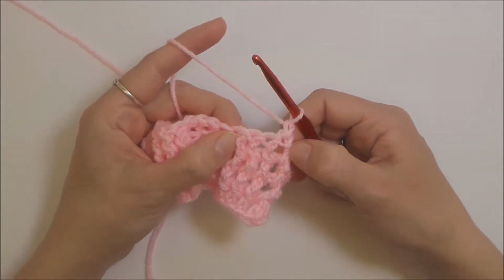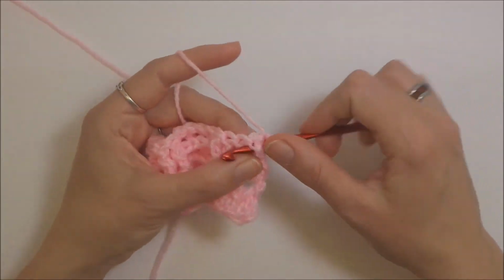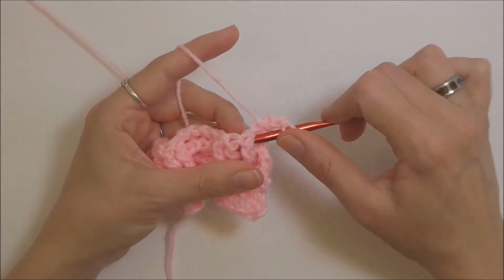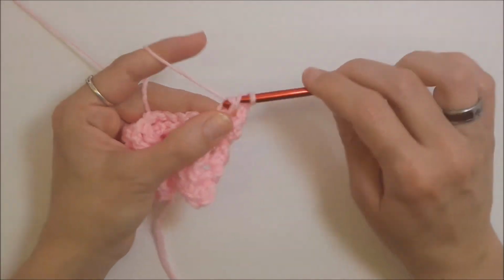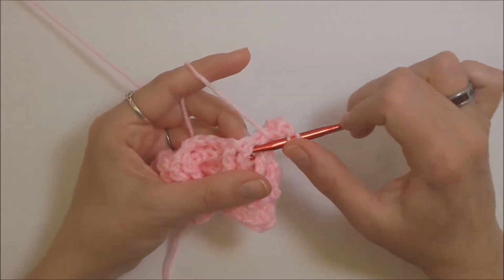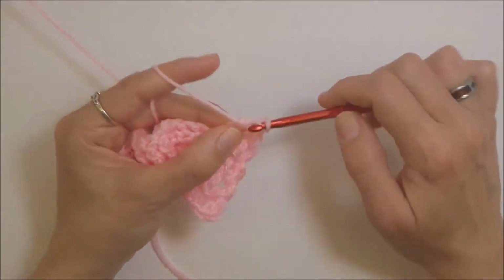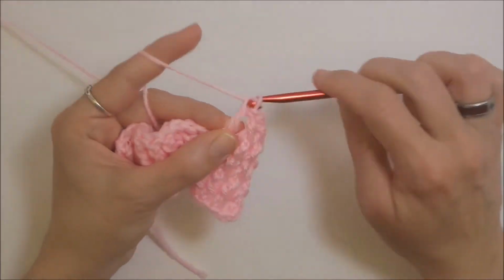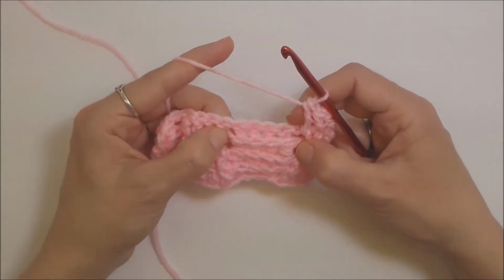This is front post, so we're going to do 4 front post stitches. And the next 4 are back post.